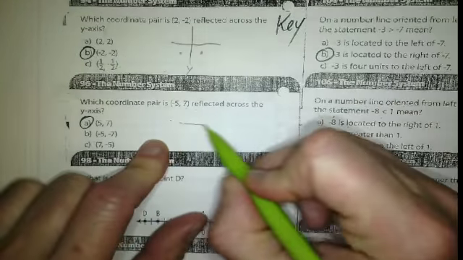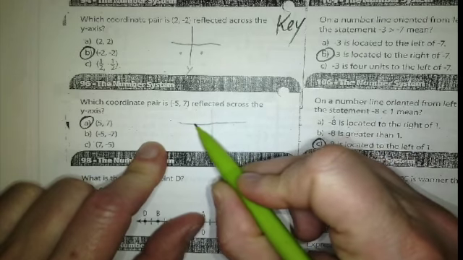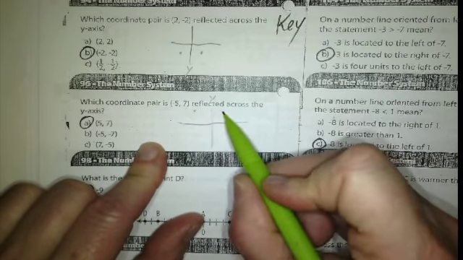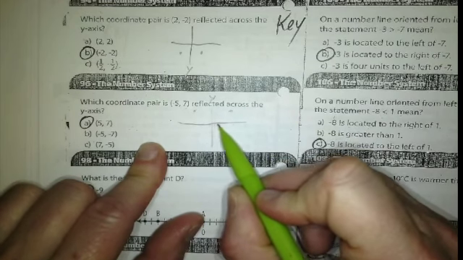Which coordinate pair is -5, 7 reflected across the y-axis? So let me draw that. -5, but then up 7 is reflected across the y-axis, so then I have to put it over here. So it'd have to go over 5, up 7. So you can see the positive 5, up 7. Something real quick to draw without even having to put the numbers down.